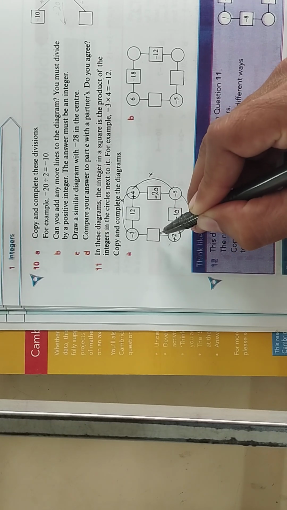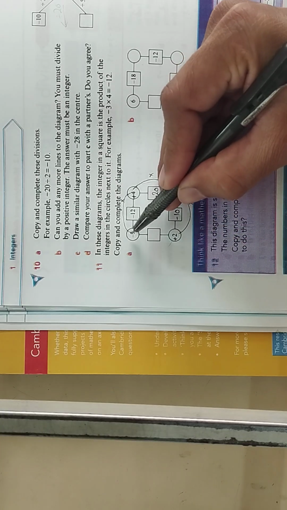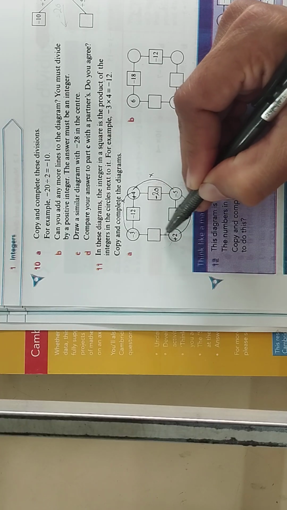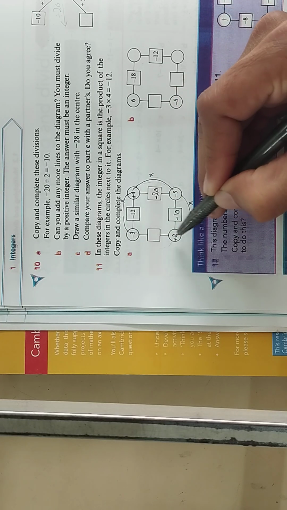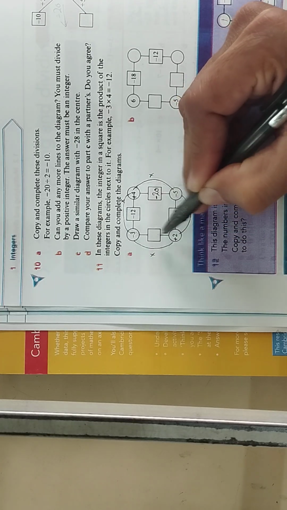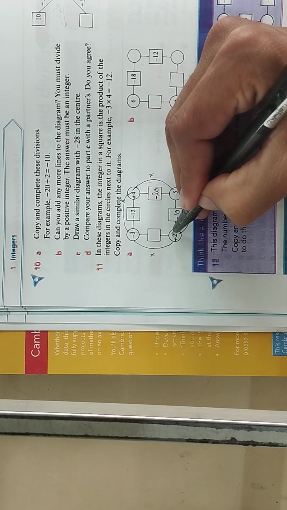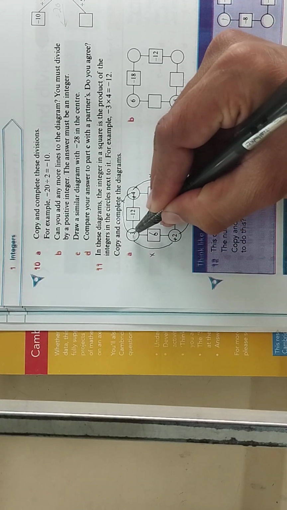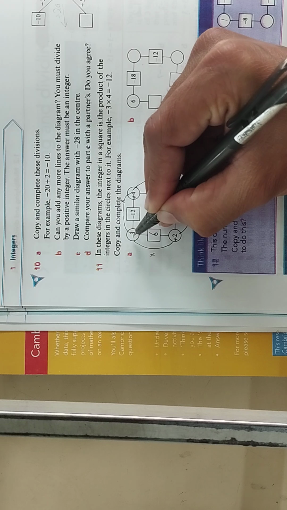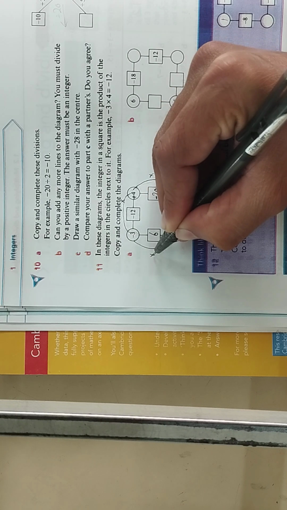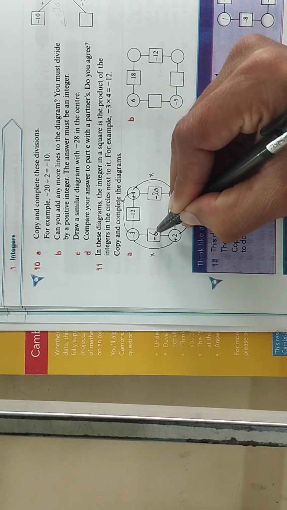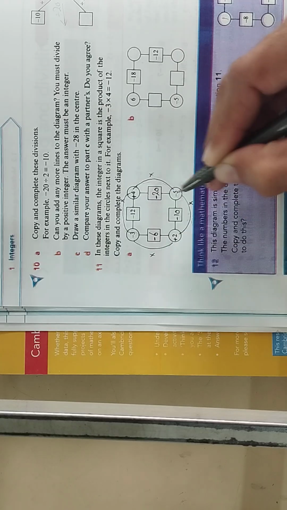Now let's find this missing number. How to find this one? The method is to multiply the two numbers of the circles which are connected to it and write your answer here. 3 multiply by 2, 3 2s are 6. Which sign should we write with it? For that, see these two signs, minus multiply plus. What is minus multiply plus? It is minus. So 3 2s are 6 and minus multiply plus is minus.